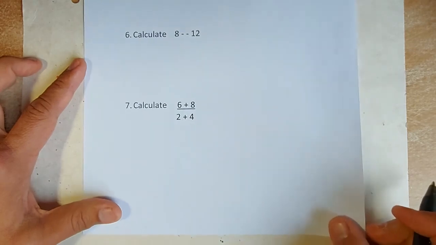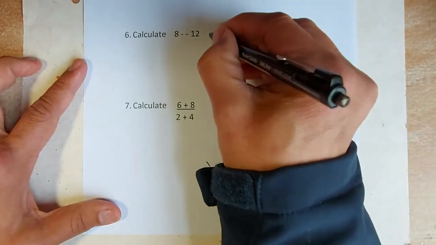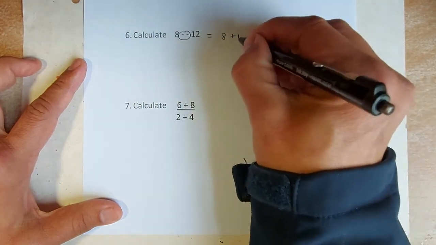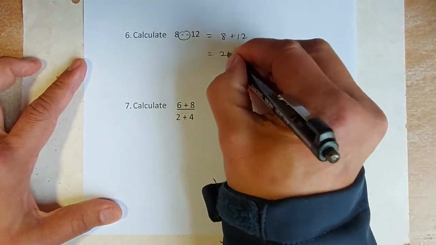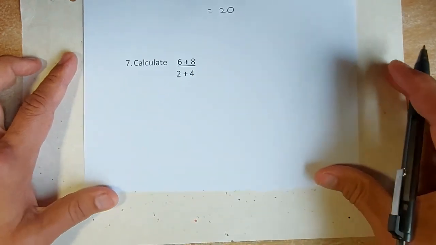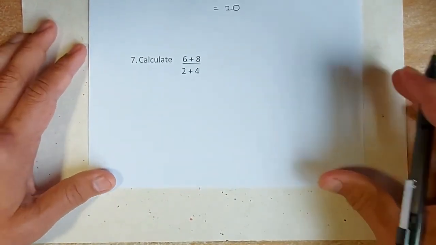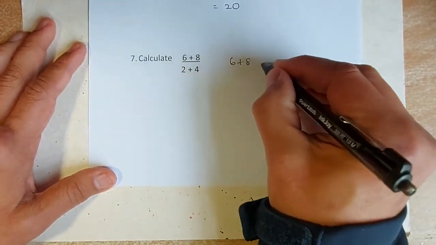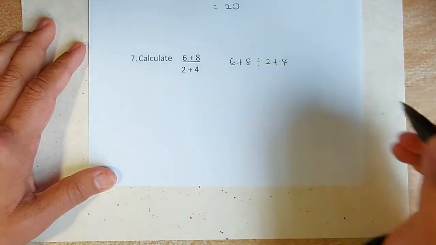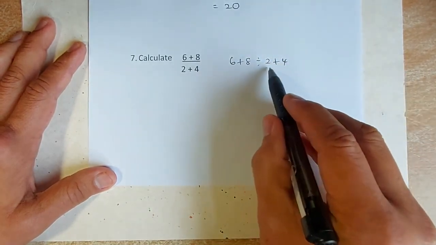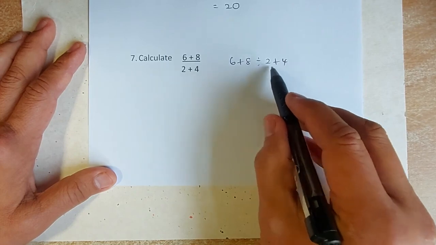Okay, next one. 8 minus negative 12 is the same as 8 plus 12. When you have two negatives, it becomes a positive. So 8 plus 12 is simply 20. And the last one, not the last one, but the calculator work. A lot of you are going to put it all in a calculator. So it's going to be 6 plus 8 divided by 2 plus 4. And the calculator is not smart enough. It will do the 8 divided by 2 first, because based on basic math, 8 divided by 2 comes first.